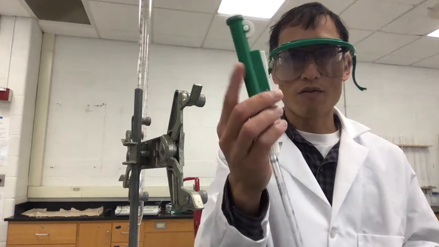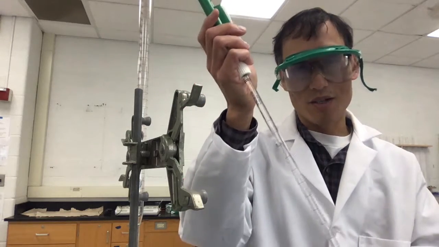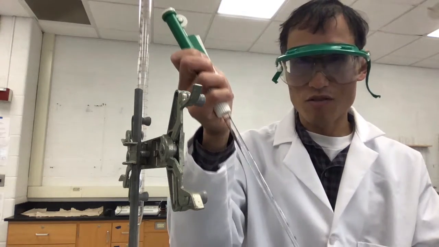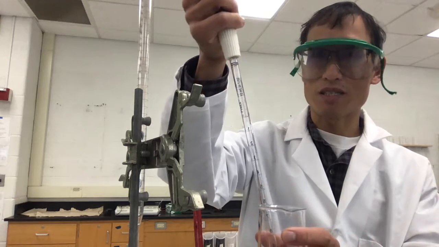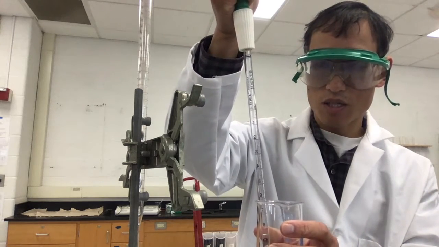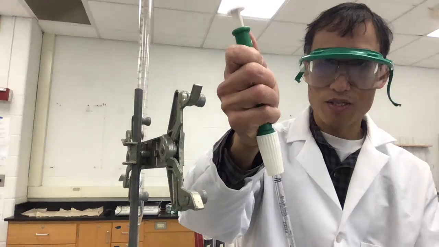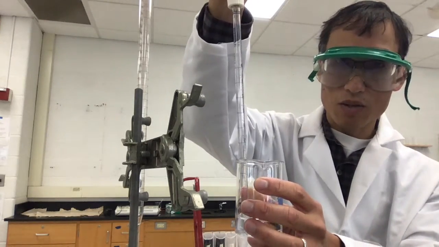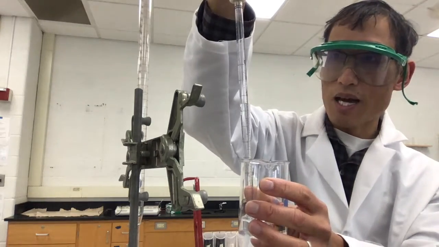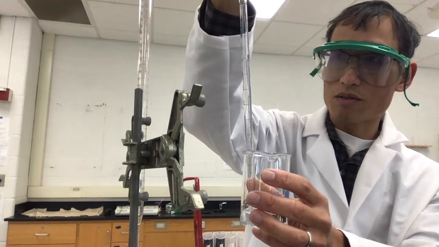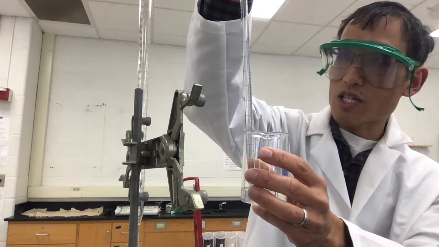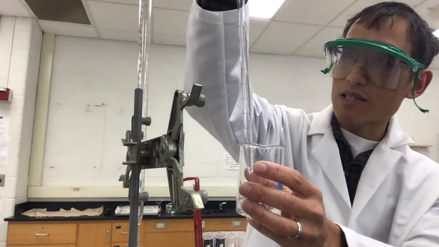So this is a pipette pump. Also, another sad thing that you won't get to use until you get to probably college. You draw this up, you just turn this thing here like this. You can see the liquid going up here. And you get to exactly 0. And you have to check it, just make sure it's exactly at that line.